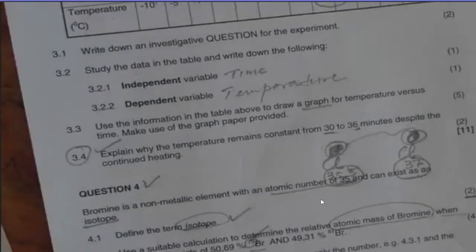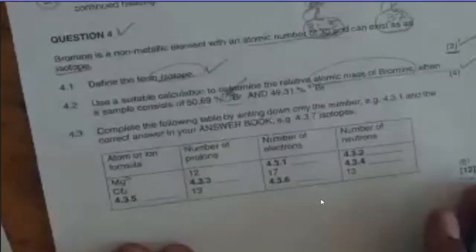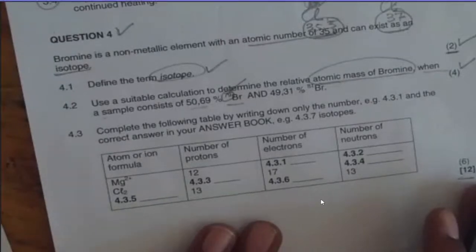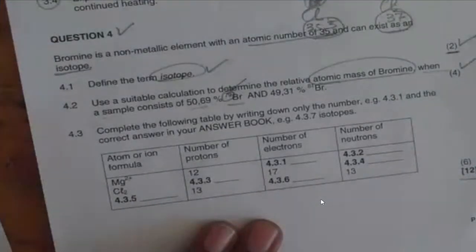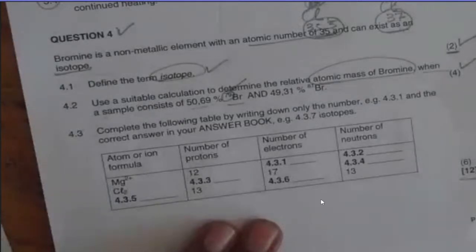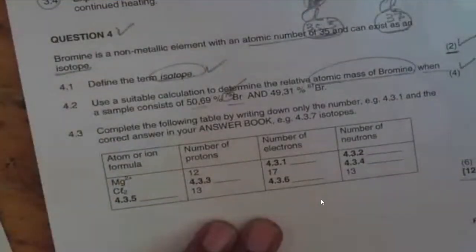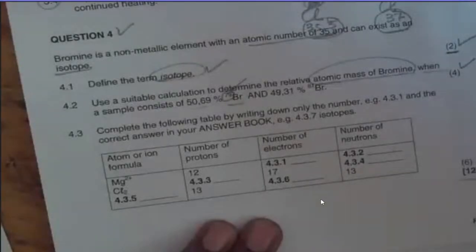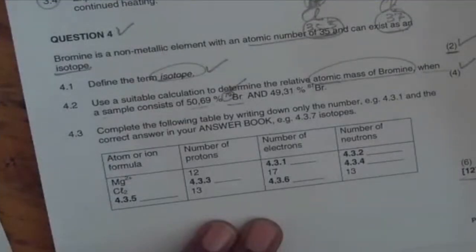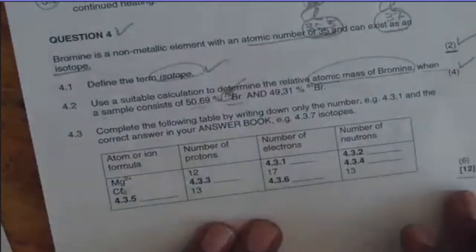Can you see the full page, question 4? I must go to the 3 dots again, focus. All right, I see it. Okay, thank you, sir.